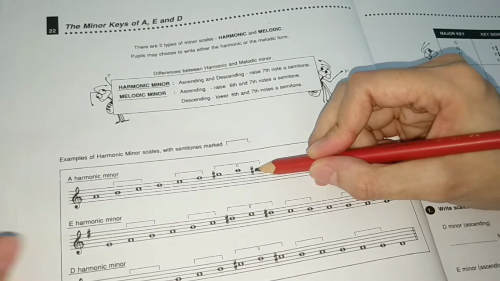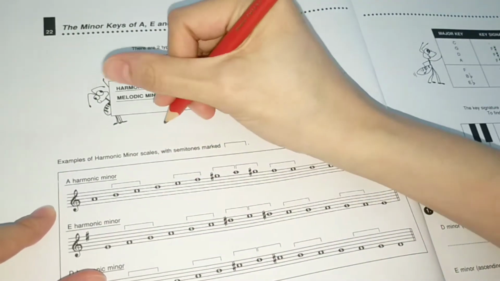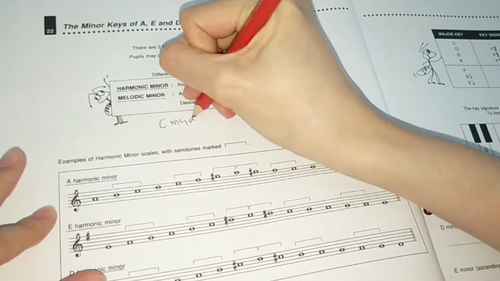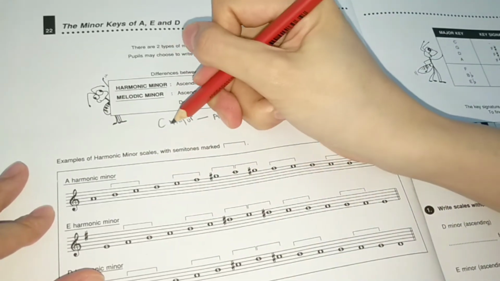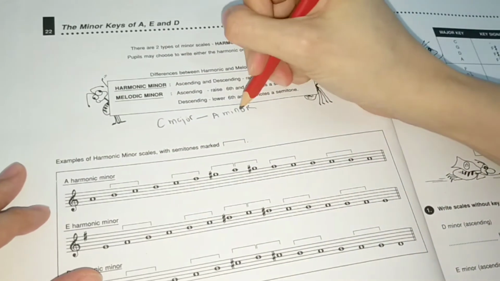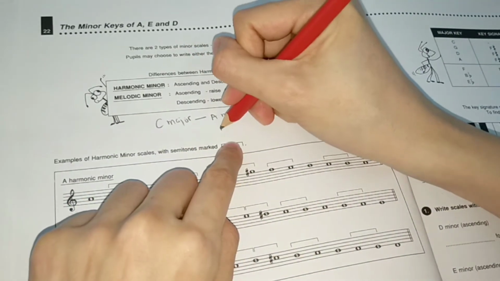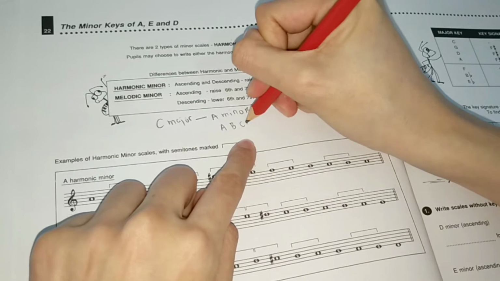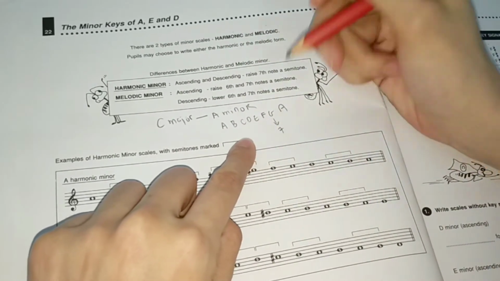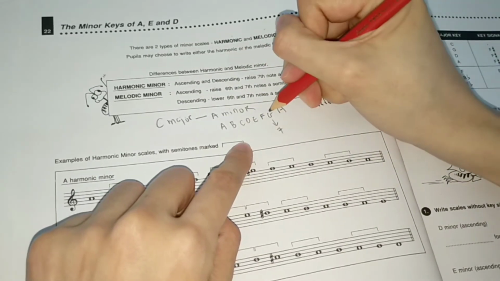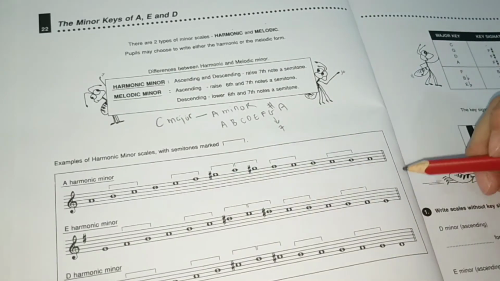Raise a semitone. So A minor actually comes from C major. It's one pair. C major pairs with A minor. C major has no sharp, no flat. Naturally, A minor has no sharp, no flat as well. But A minor, there is a rule of the minor, right? A, B, C, D, E, F, G, A. This is note number 7. We need to raise 1 semitone higher, so G becomes G sharp. When you go down, it will be the same.